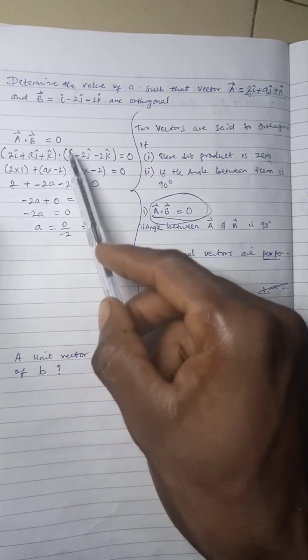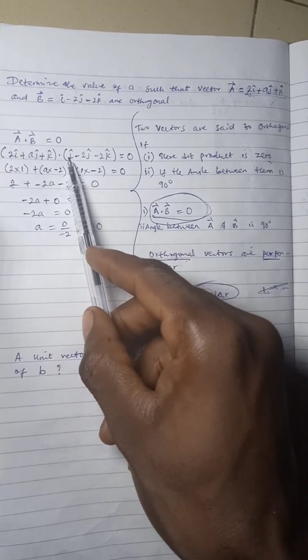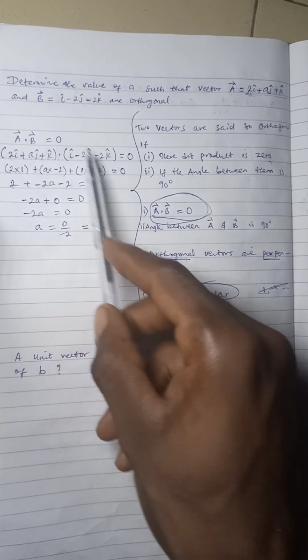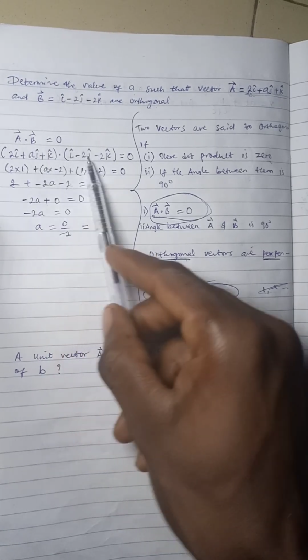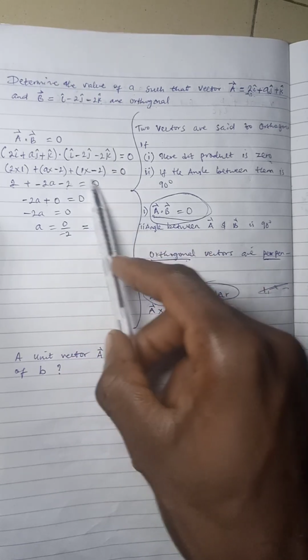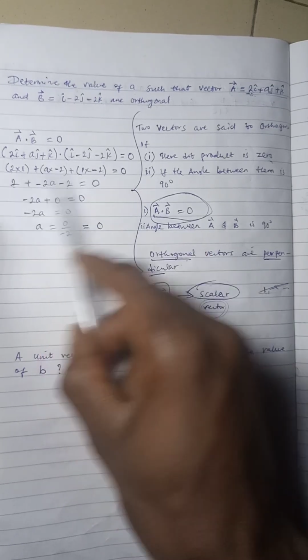I started: 2 times 1, where 2 is the coefficient of i hat and 1 is the coefficient of i hat. Then a times minus 2, where a is the coefficient of j hat and minus 2 is the coefficient of j hat. Then 1 times minus 2, where 1 is the coefficient of k hat and minus 2 is the coefficient of k hat. Okay, you now collect like terms.